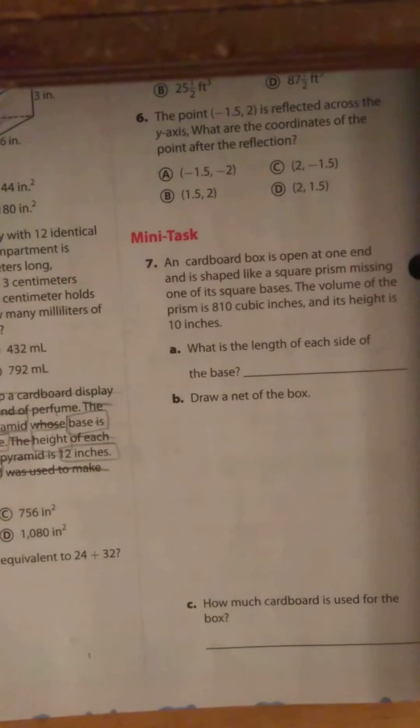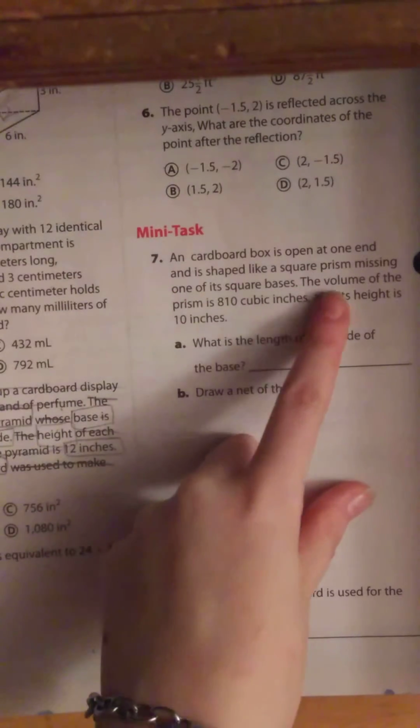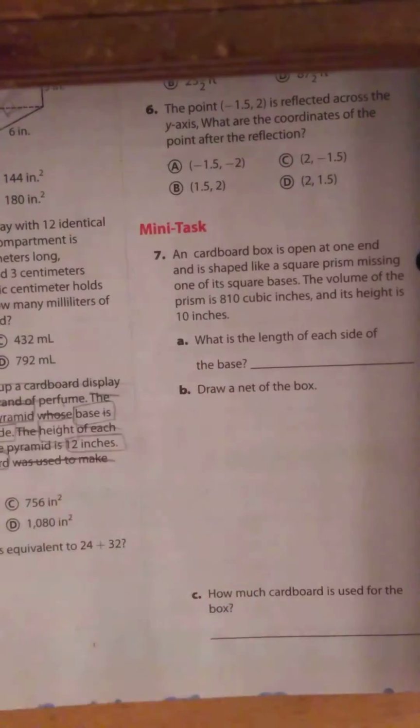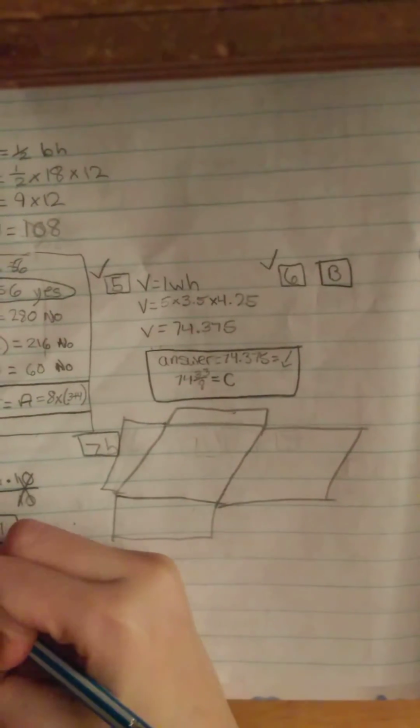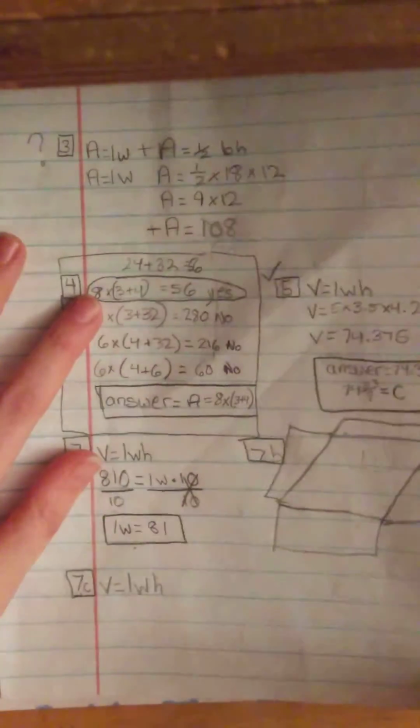How much cardboard is used for the box? Let's look back at the problem. The volume of the prism is 810 cubic inches and its height is 10 inches. So wait, let's draw LWH again. Wait. 180 equals, now does it say the line? Height, 10.